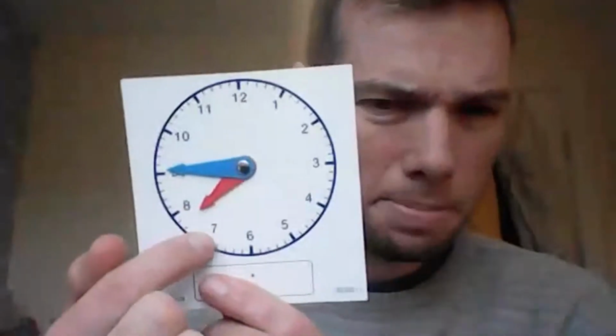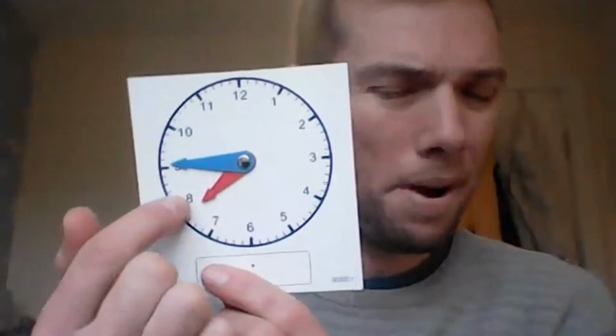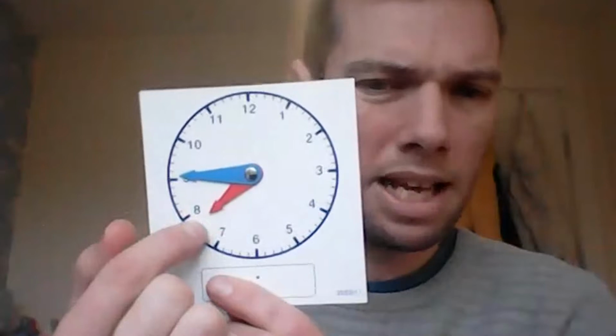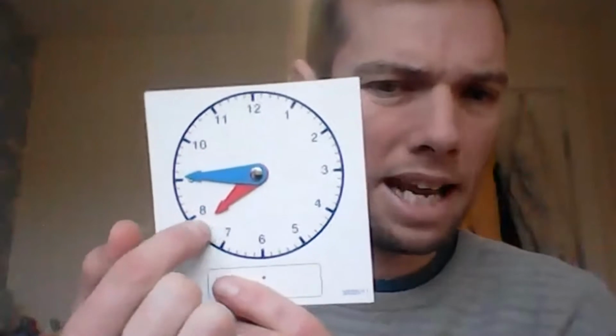I'm going to look at my hour. I have gone past my 7, but I have not got to my 8 yet. You can see the hour hand is pointing in between my 7 and 8. It's closer to my 8, but it's not there yet. So it's still in the hour of 7. So if I wanted to say 7:45, that would be a really good way of saying this time to Holly. 7:45. I could also say it's 45 minutes past 7.